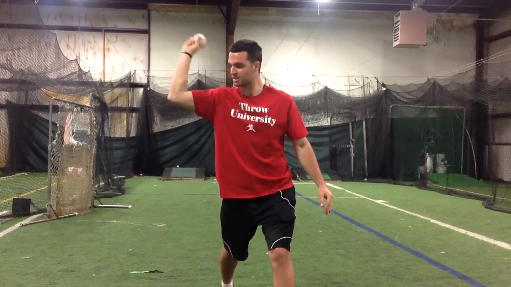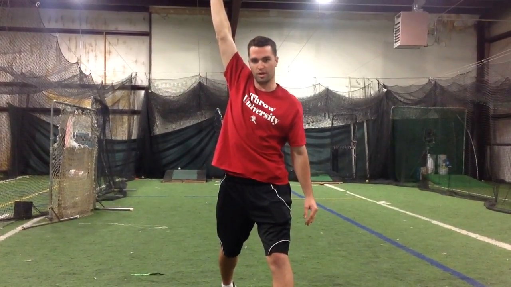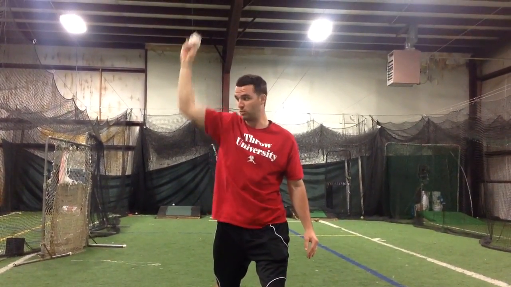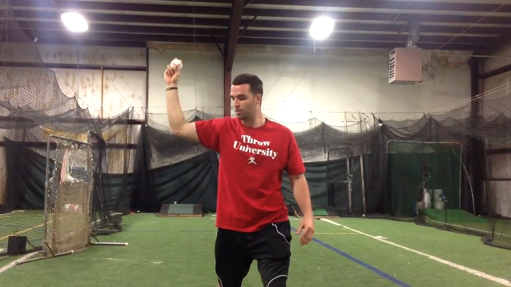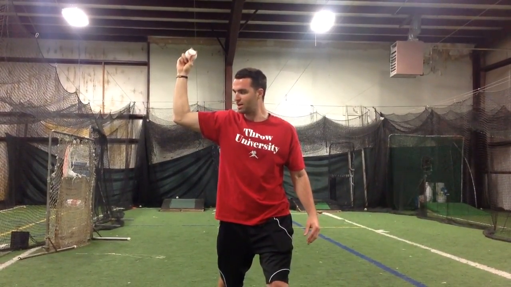Now, that's not to say if your elbow's in here that you jack it all the way up here, right? It might feel like that, because little adjustments can feel like huge adjustments, but going from here to here can make a world of difference with that breaking ball. And if you're questioning whether your elbow's low or not, you might not have a coach that knows enough. You might not have a teammate that can pick it up.